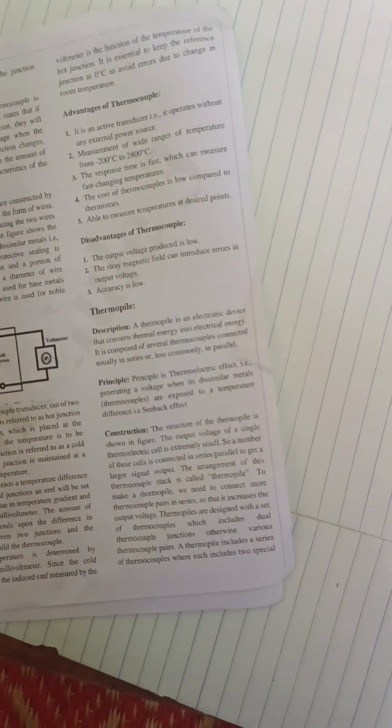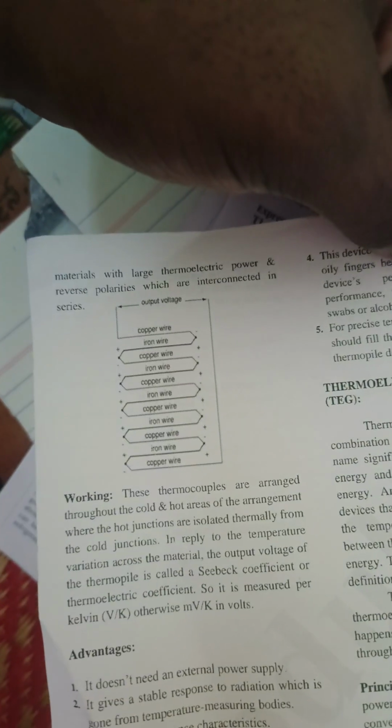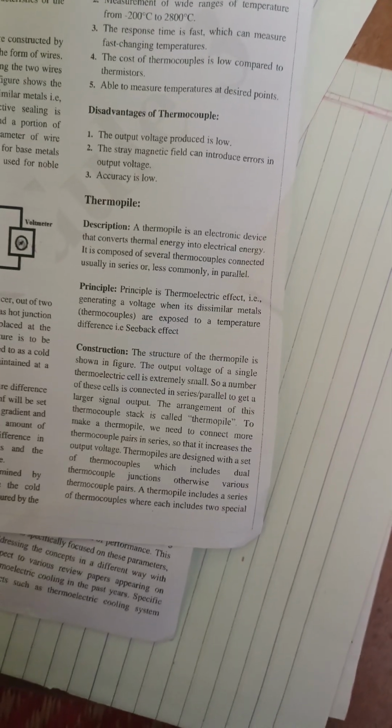Construction. The structure of a thermopile is shown in the figure. I'll show the figure, hold on. This is the figure of the thermopile.